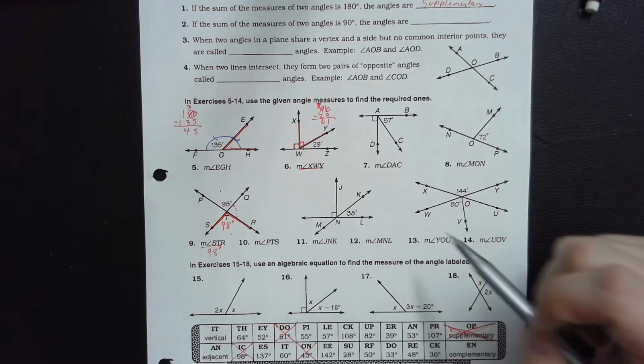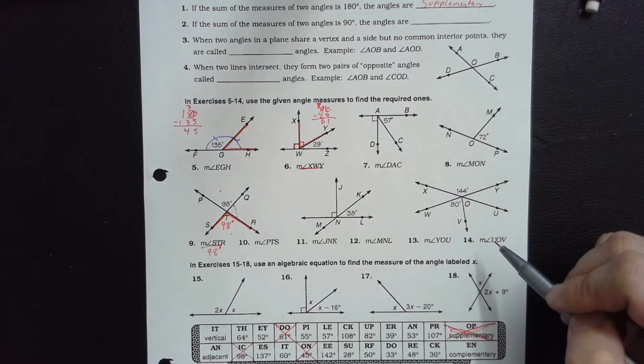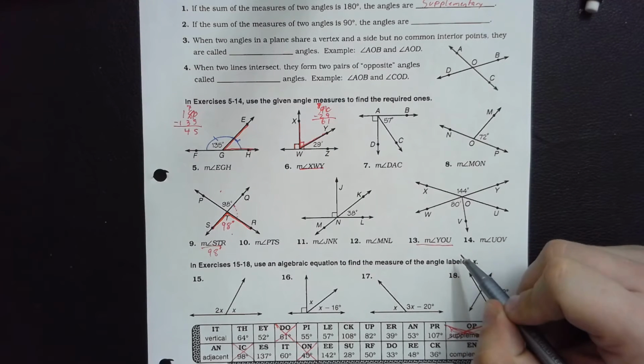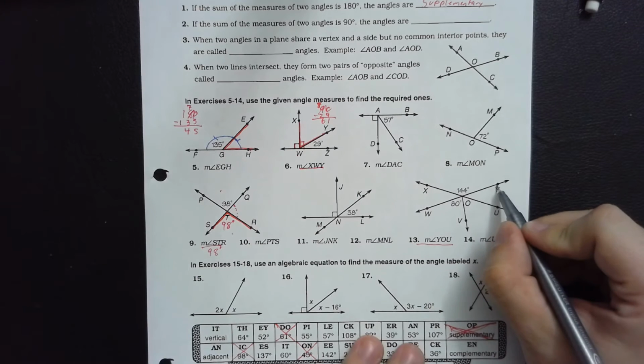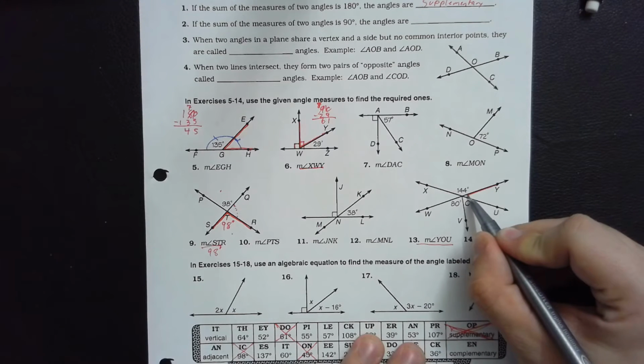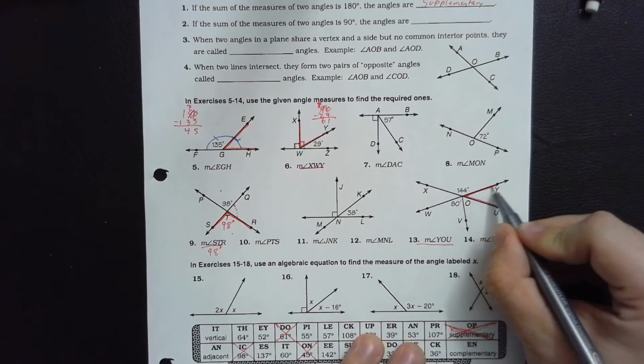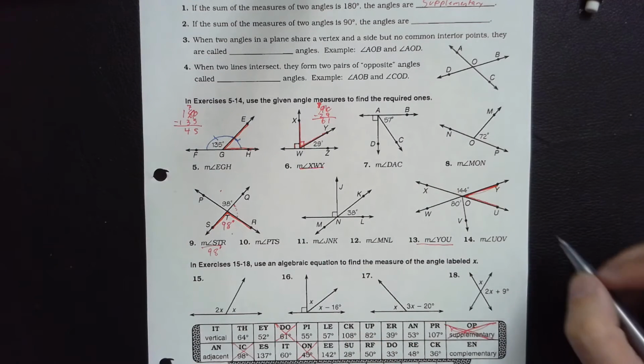I also helped some students with 13 and 14. Starting with 13, XOU, we have this section right here.